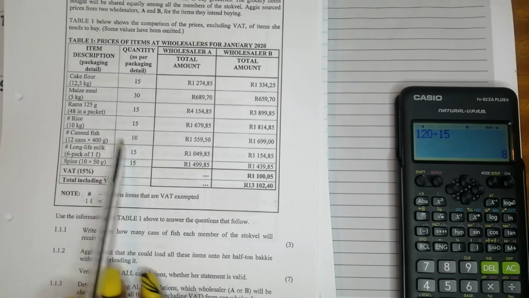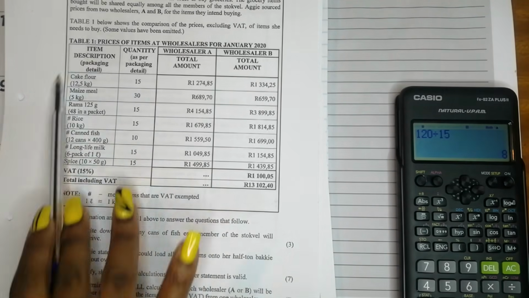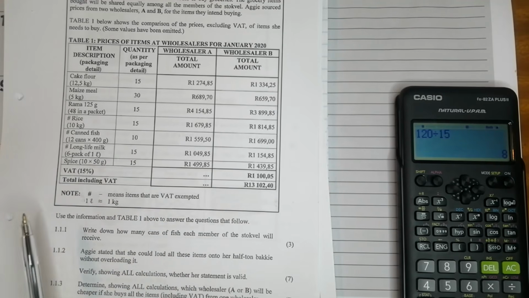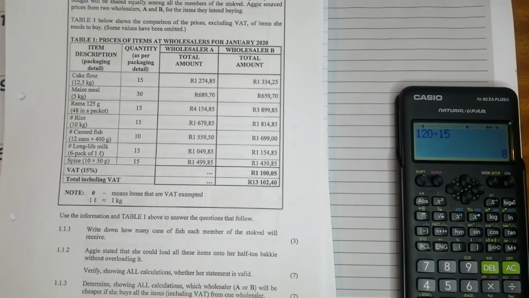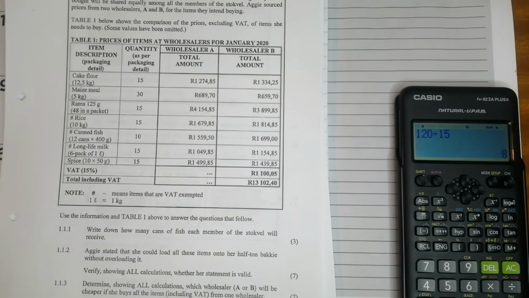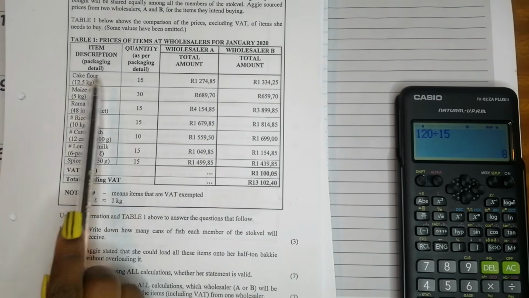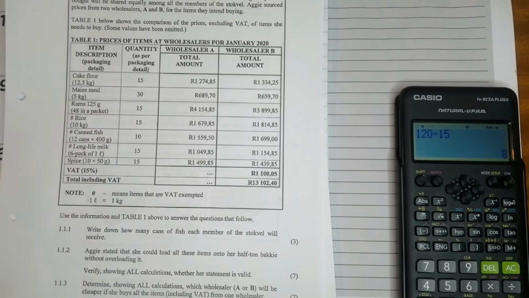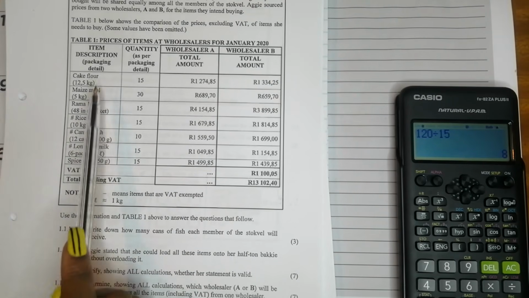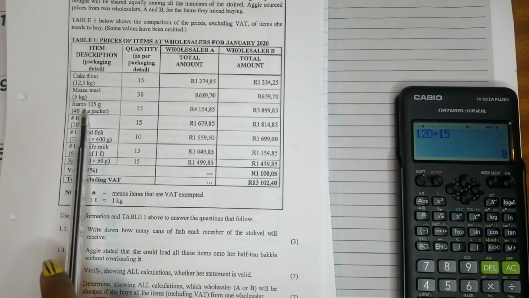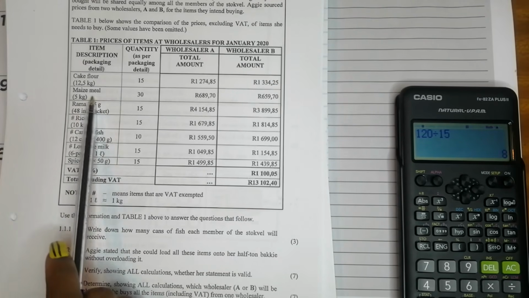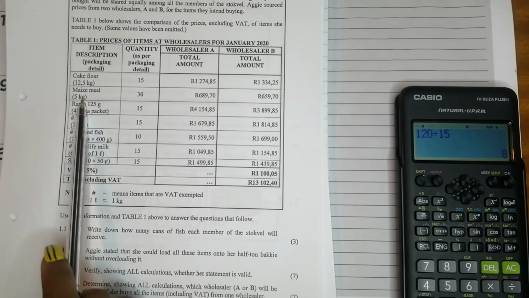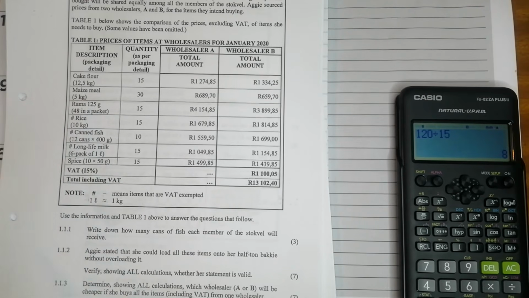So the first thing we need to do, guys, is get the total weight of all these items. Before we do that, there's something very important that we need to see. The units of our items are not the same. We've got kilograms here, yes, and kilograms there, but we've got grams there. So we need to convert those grams to kilograms so that we are able to add them together.